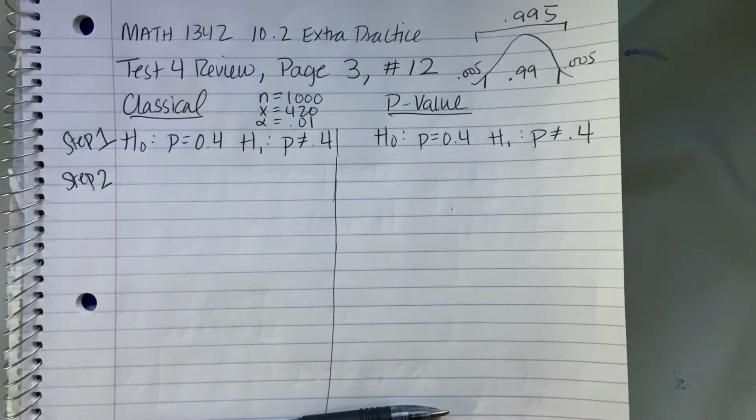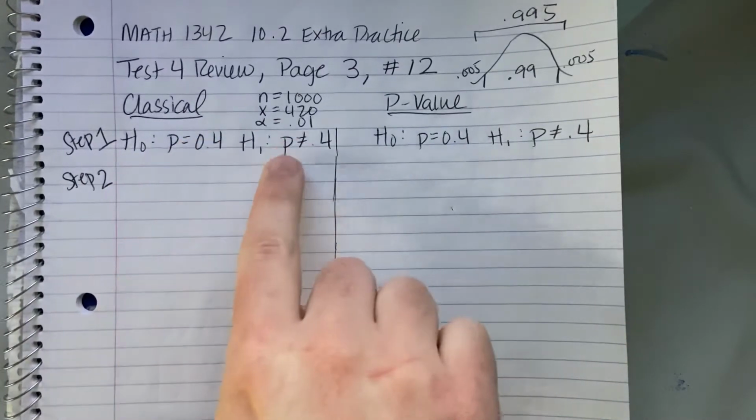Now, on test 4 review, page 3, there's a problem number 12 where you're given your hypotheses, your null and your alternative, and you're just trying to test them. So I want to go over that without a word problem before we move on to how we take a word problem to the beginning. Now, step 1 of your tests, regardless of which way you're doing it, is always going to be write your hypothesis down, your null hypothesis and your alternative.